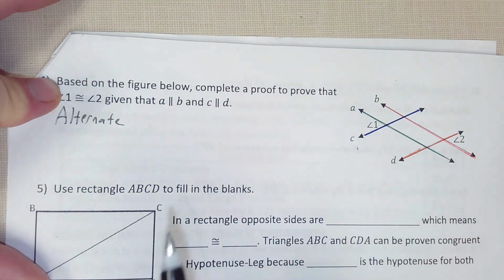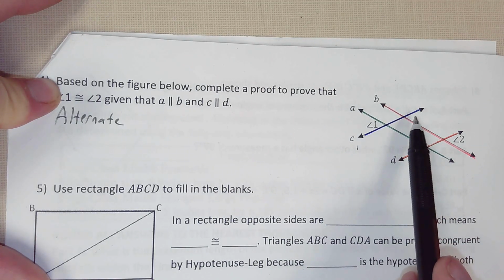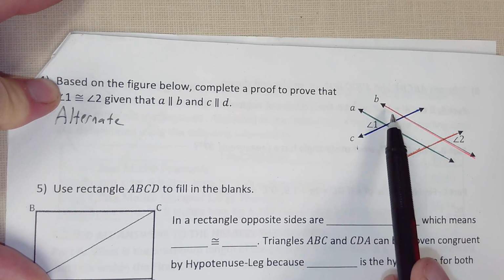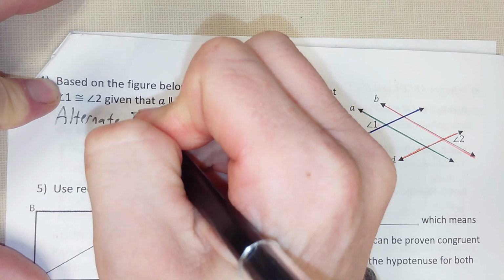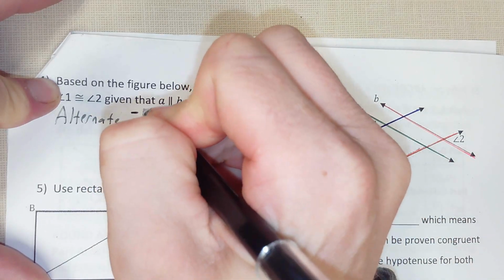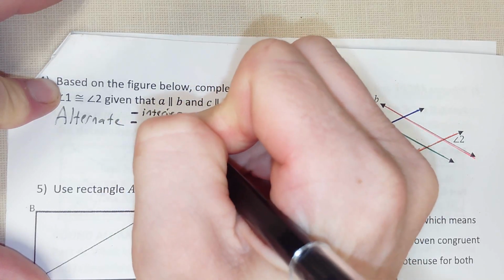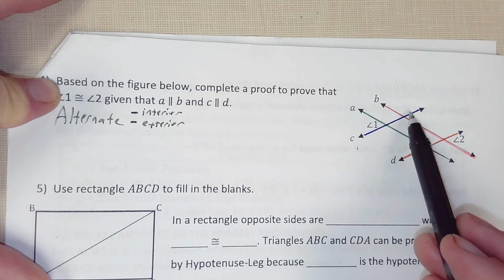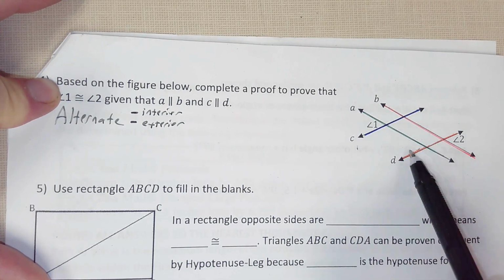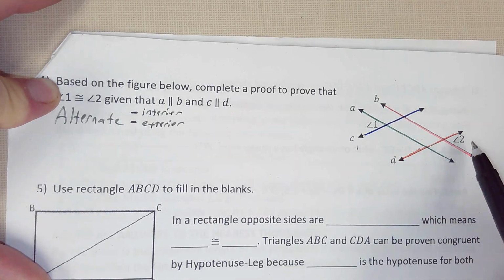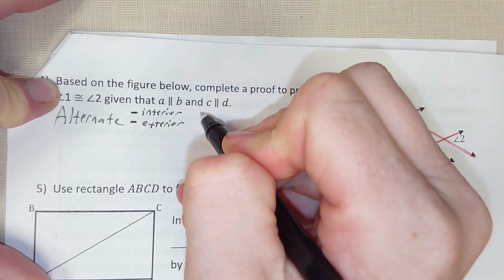Okay, alternate. Now, alternate means it's opposite the transversal. The two angles that you're comparing are opposite whatever transversal you're talking about. In an alternate world, there is interior and exterior. Now, that is relative to the parallel lines. Interior means it's inside the parallel lines, and exterior means it's outside the parallel lines, right? These are alternate interior angles.